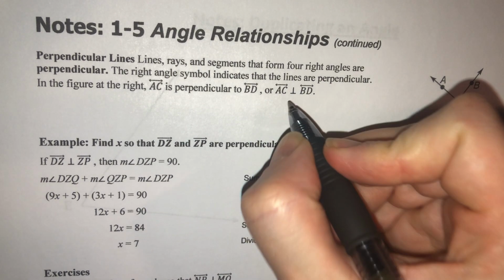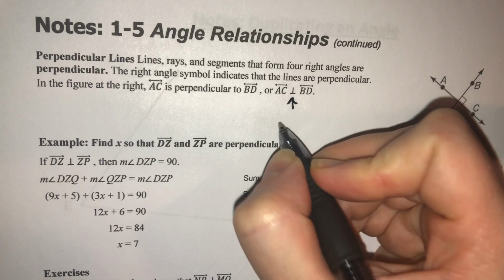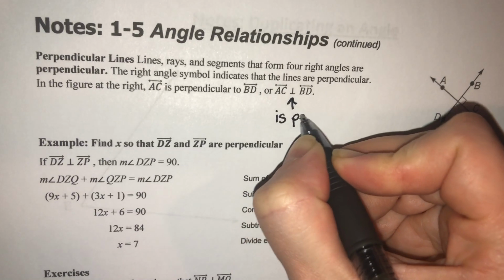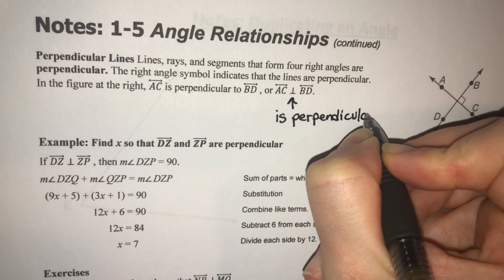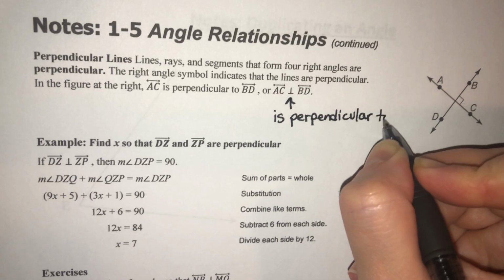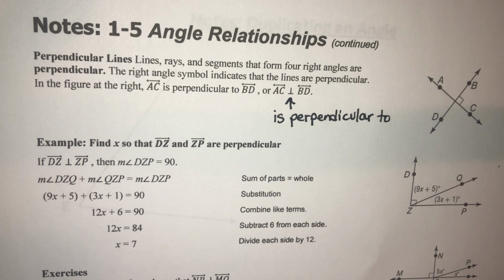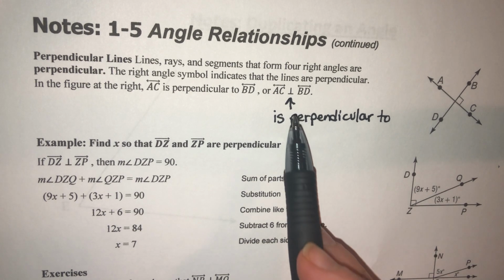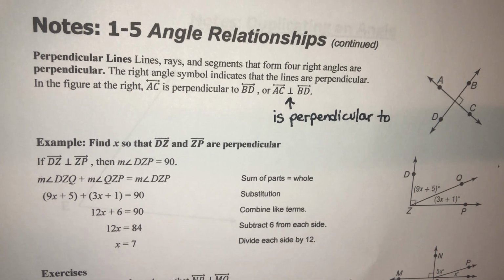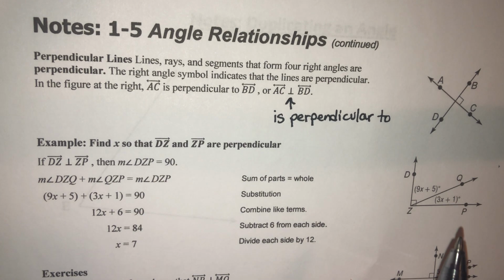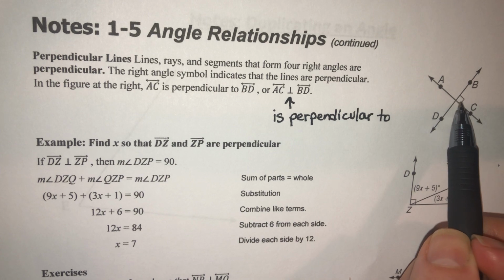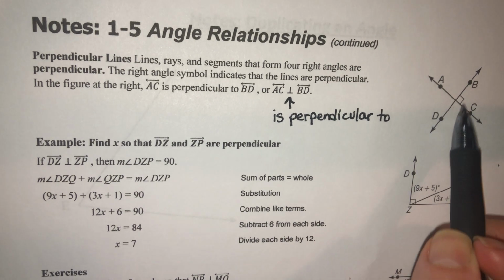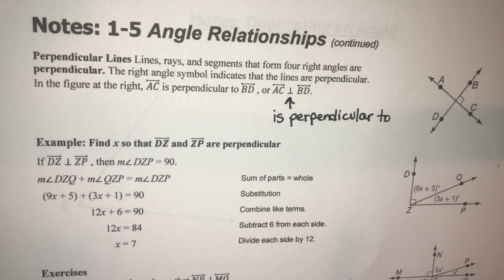An upside down capital T means is perpendicular to, which means that they make a 90-degree angle. Whenever you see that upside down capital T, you're going to go, oh, okay, I know that has to be a right angle. AC and BD meet at a right angle. Actually, 4 right angles. All of them are right angles, but we usually only draw one.